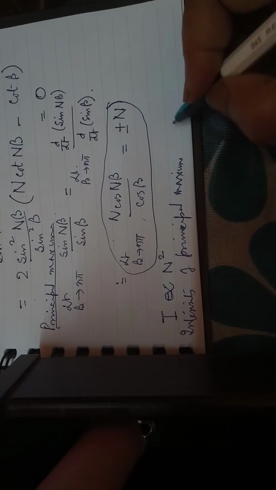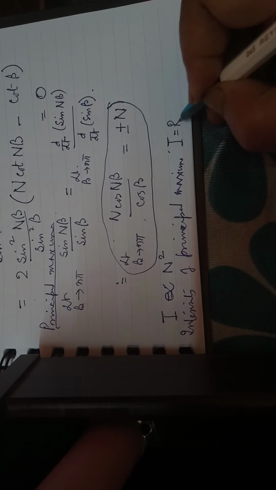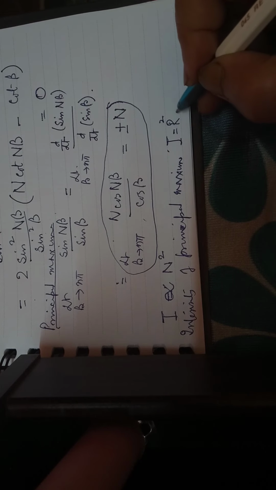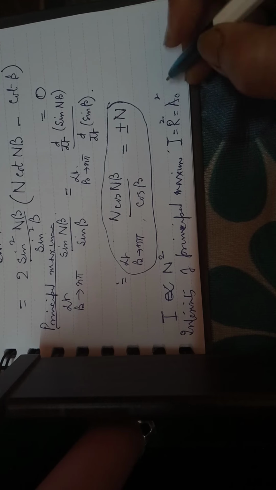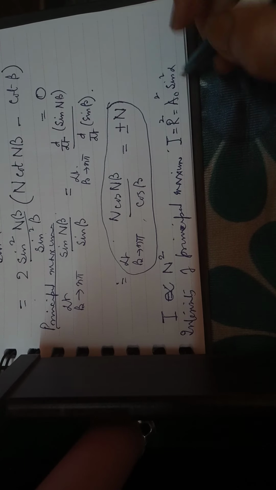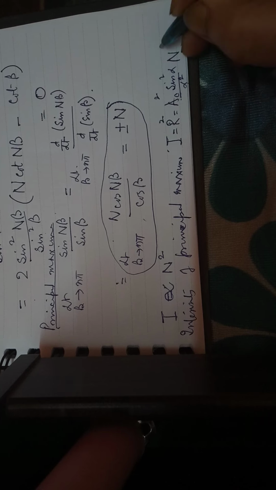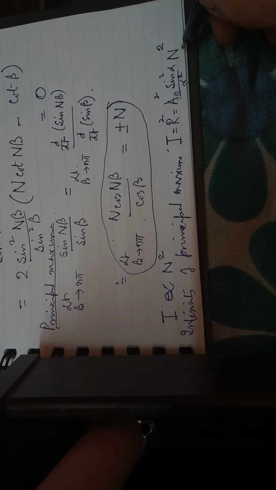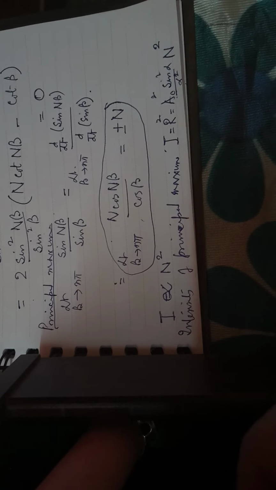The intensity of principal maxima I is equal to R square, which is equal to a0 square sine square alpha by alpha square, n square. So these maxima are intense and they are called principal maxima.